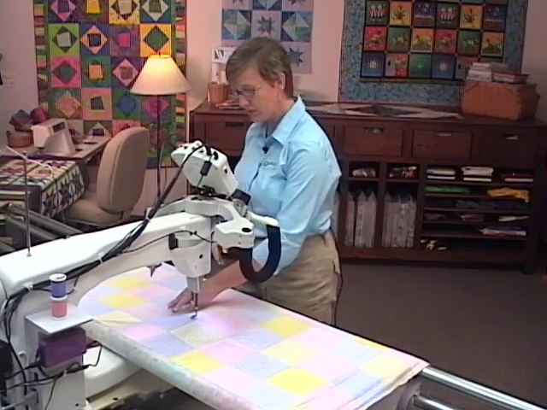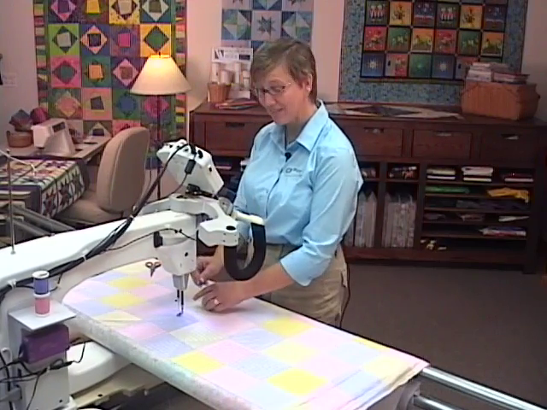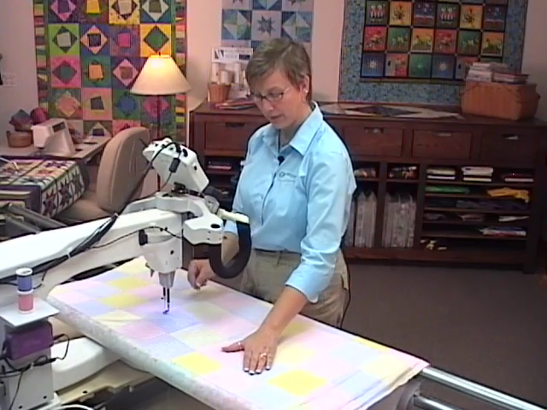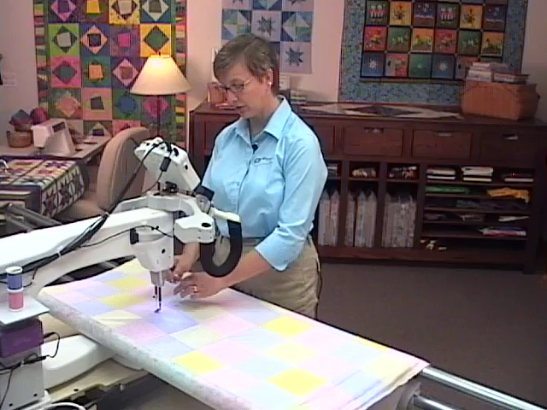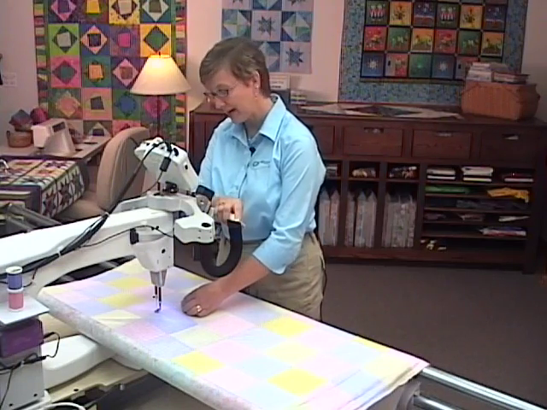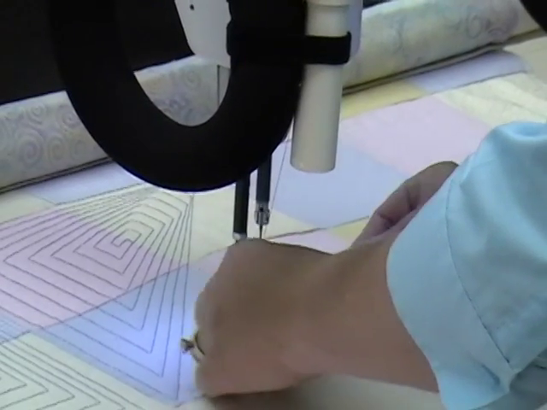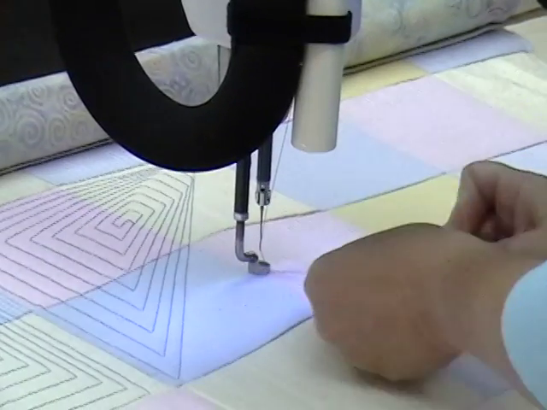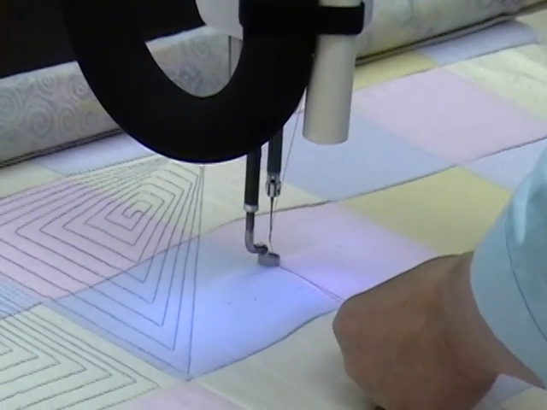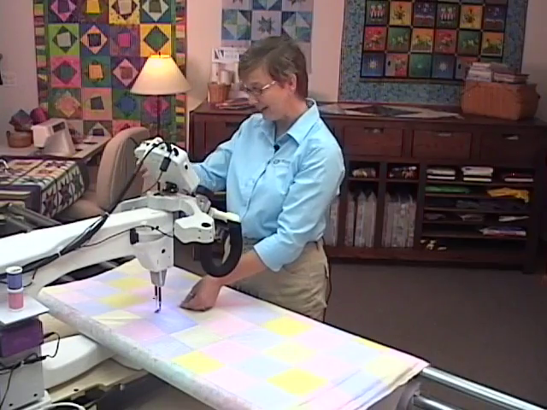Now, the thing to remember with proportional yes is, if it's a square and you put it in a triangle or any shape, proportional yes is always going to keep it a square. And we've pulled our bobbin thread up, no fine tune needed.